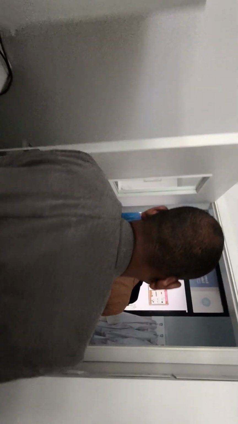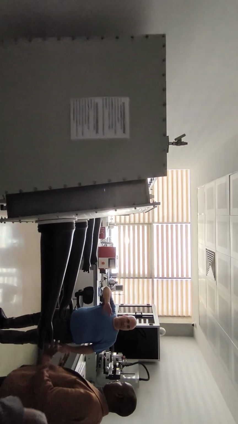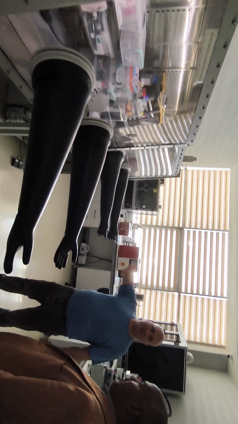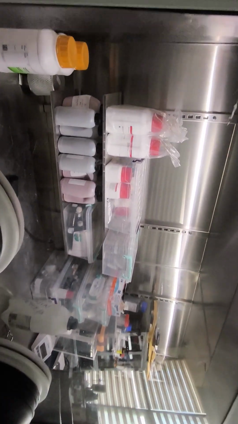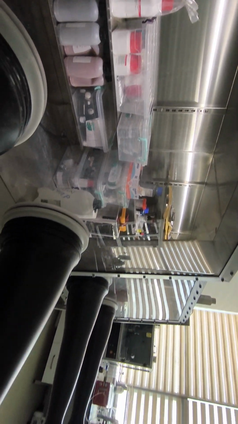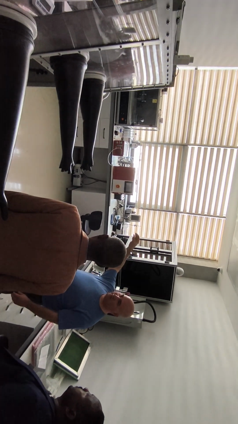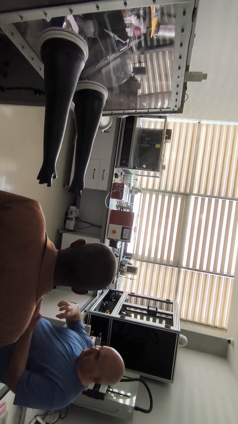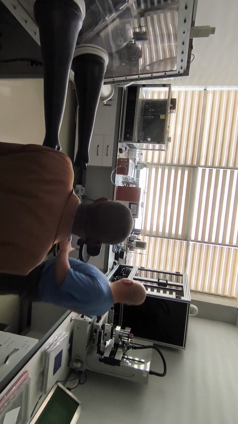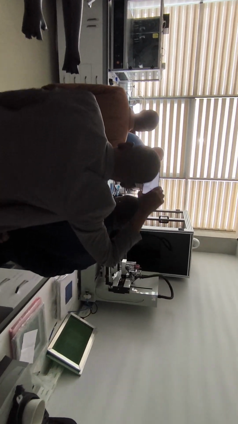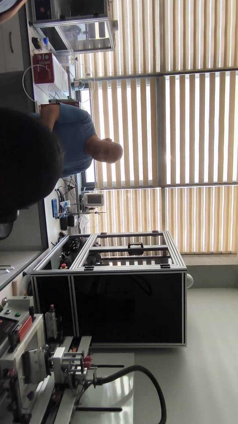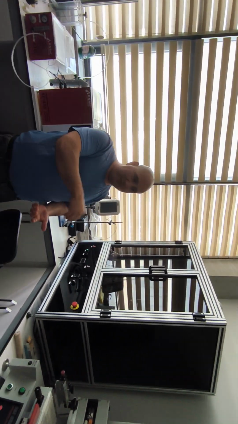Now, this one is also for production. This is our glovebox. If we need to work under argon without oxygen, in a clean area, without humidity, no moisture inside. And we can make, for example, thin film production, atomic layer deposition, or electrofiber, and ultrasonic. This one is for viscosity.